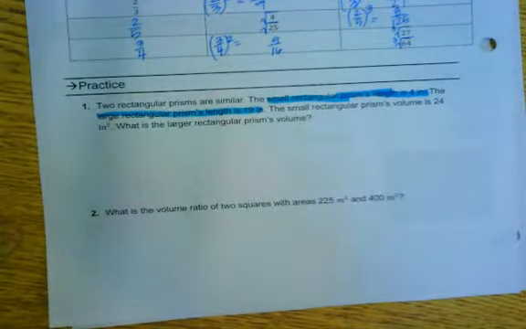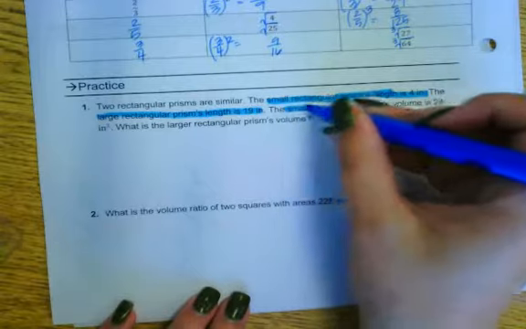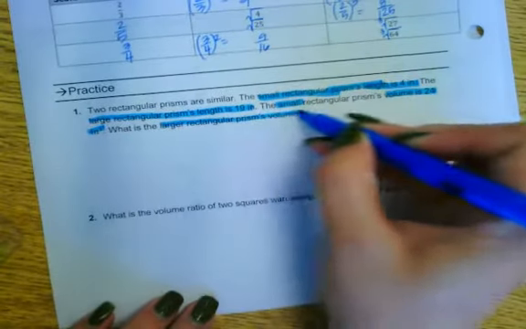The small rectangular prism's volume is 24 inches cubed. What is the larger rectangular prism's volume? Whoa, a lot of words. Okay, what 2 objects do we have here? Small rectangular prism and a large rectangular prism.